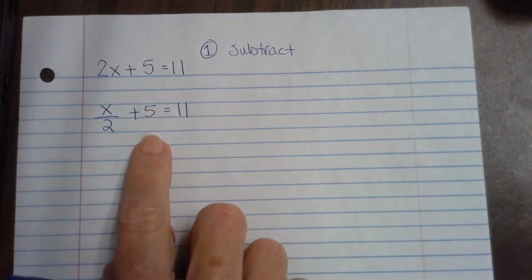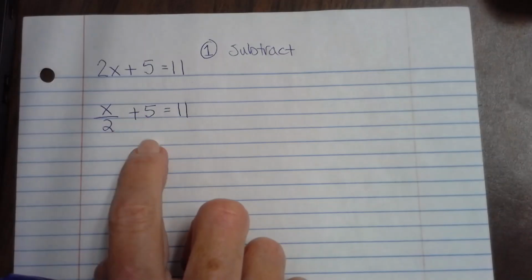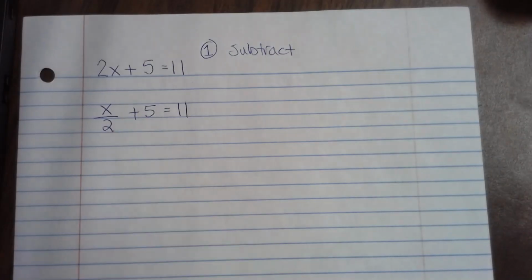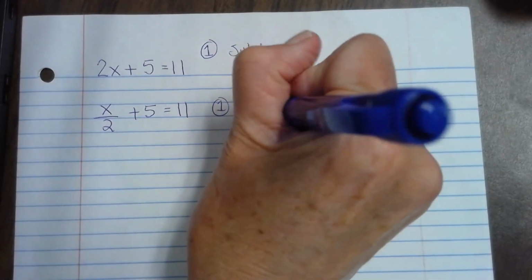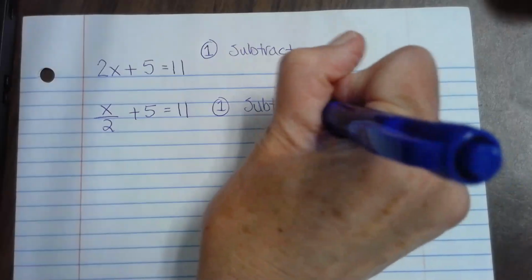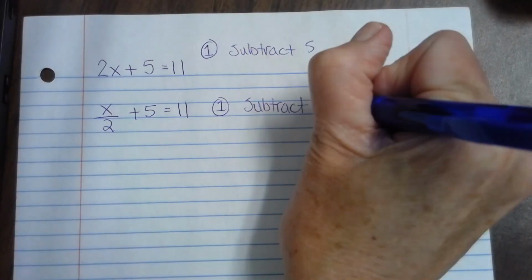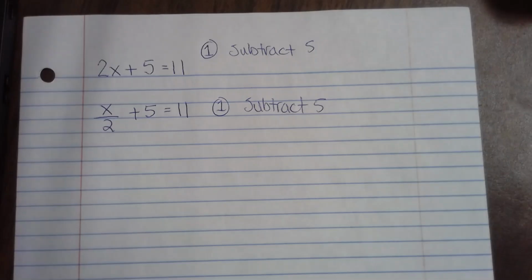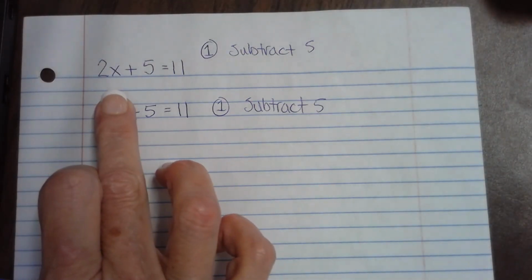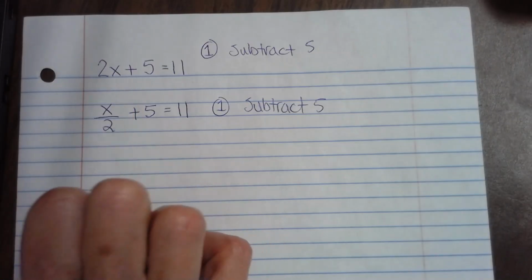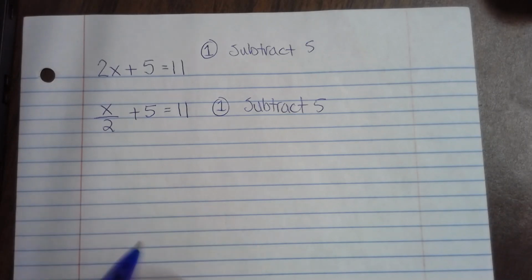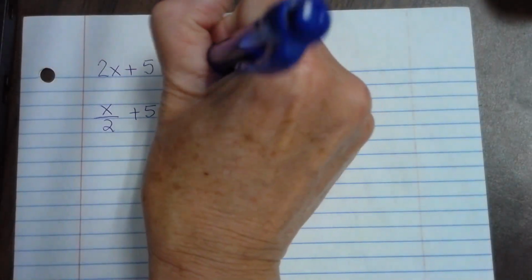Colin, did your first step change in this one? No. You still subtracted 5, didn't you? Okay, so first step here was to subtract 5. So first step didn't change. Okay, here, what was your second step? The 2 was multiplied here. So what was your second step? Divide by 2. Okay, you divided by 2.